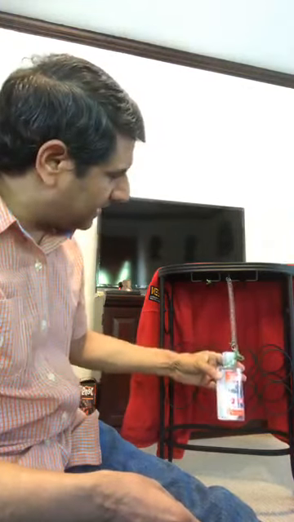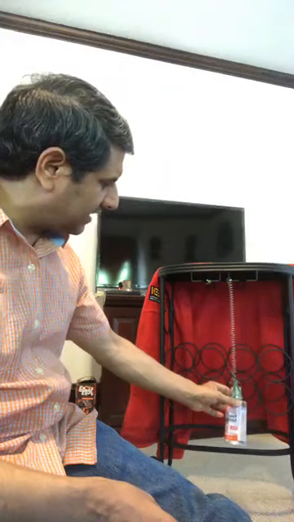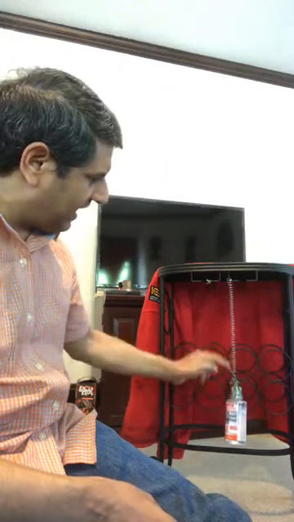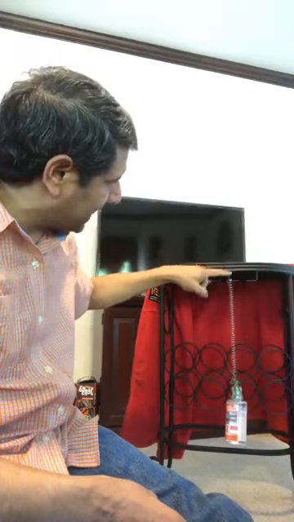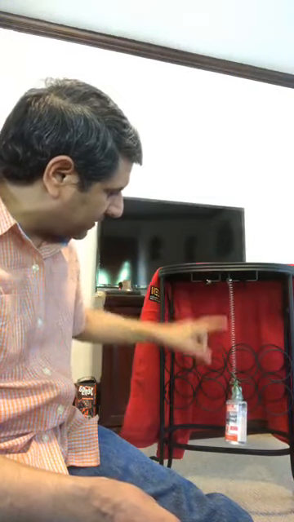So what I do is I pull it down. I have suspended this hand sanitizer at the end of the spring, and the top of the spring is supported from a rigid support on the table. You can see that is the rigid support on the right side of the table, and the bottom of the spring is tied to this hand sanitizer. So this system is called a mass spring system.